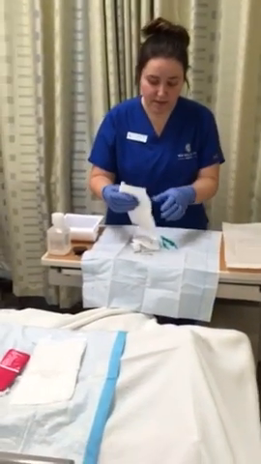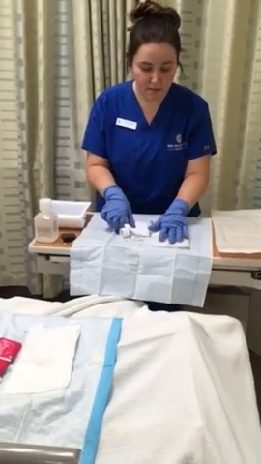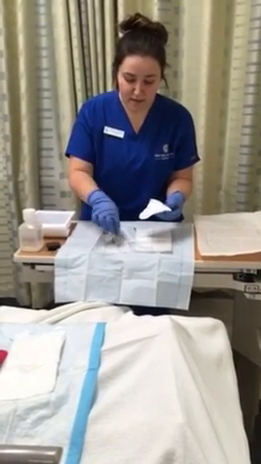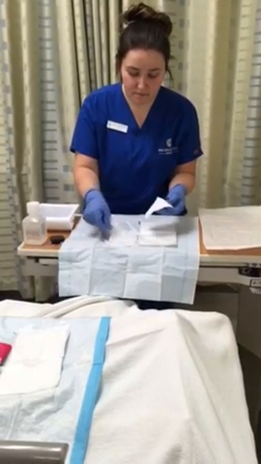I can go ahead and arrange my sterile field, making sure that I maintain a 1-inch border.